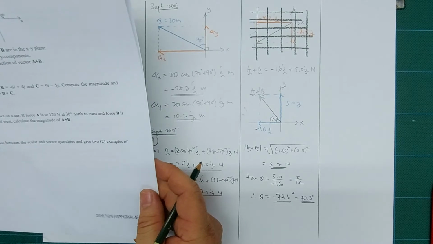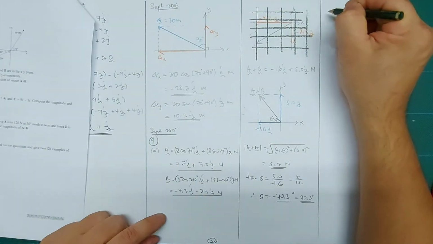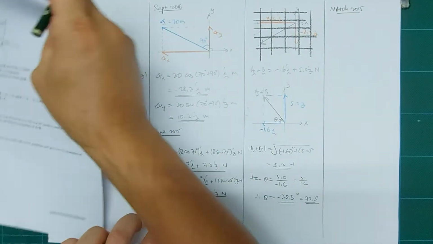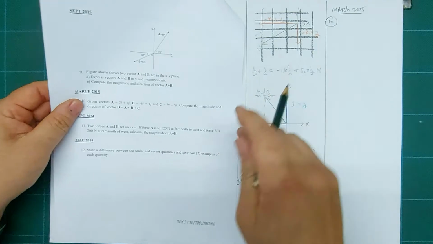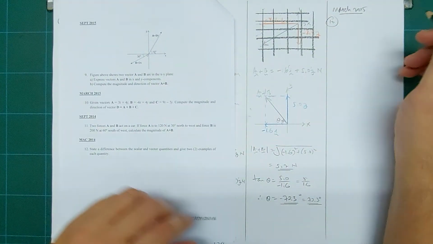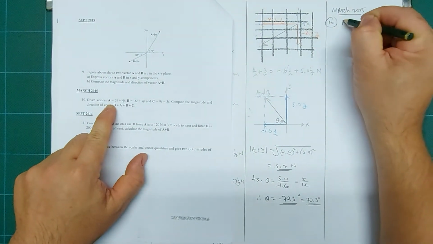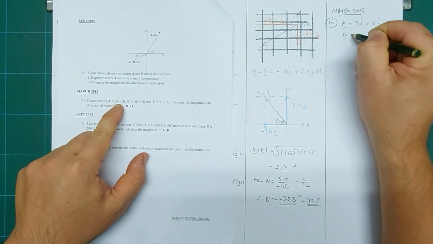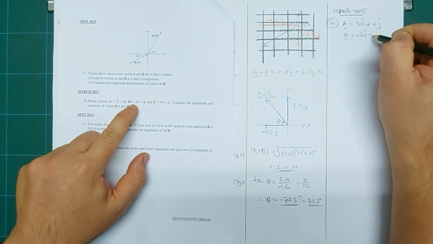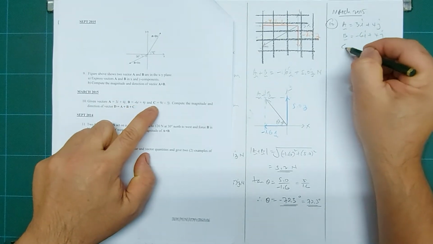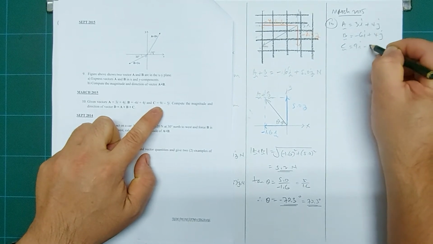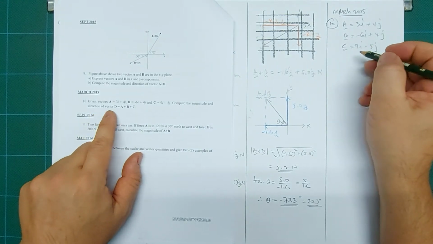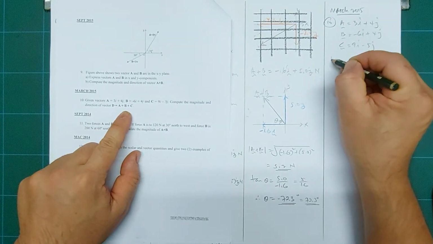Okay, next one is March 2015. That one is our question 10. Given vector A is 3i plus 4j, B is negative 6i plus 4j, and C is 9i minus 5j. Compute the magnitude and direction of vector D, which is A plus B plus C.